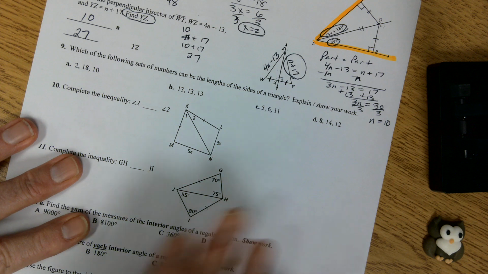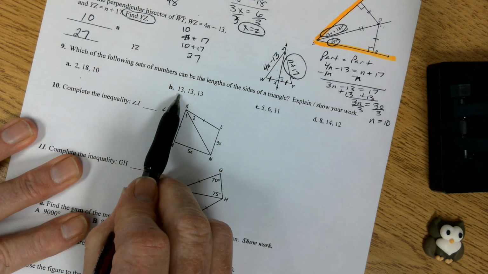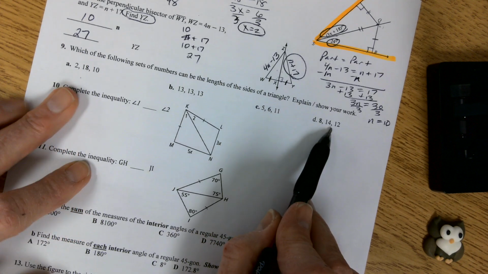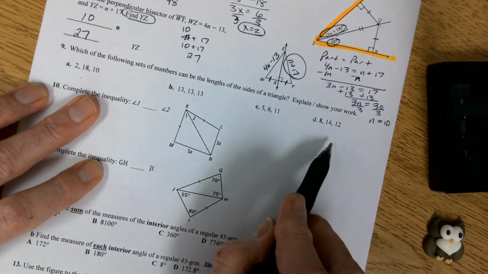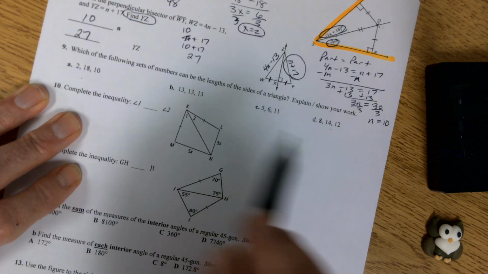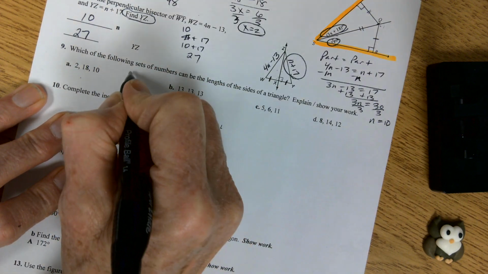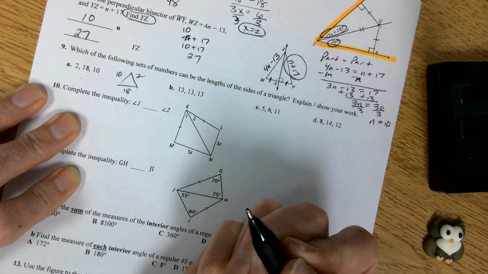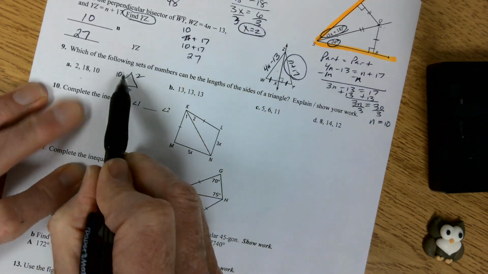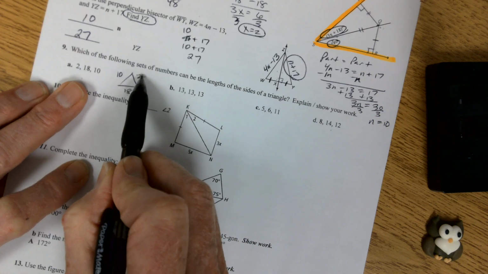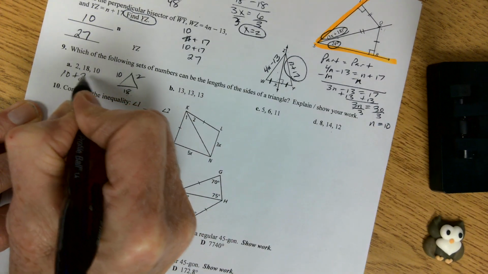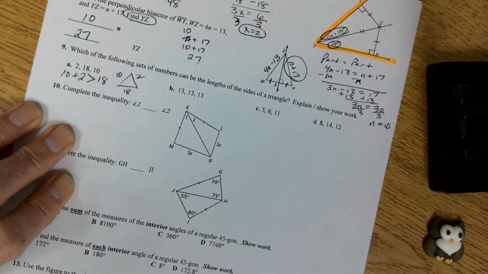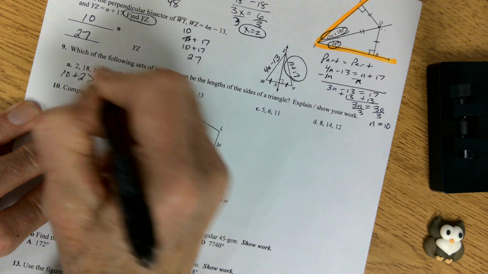Okay, this one says which of these lengths can be the lengths of the sides of a triangle. If you guys remember, two sides always have to be greater than the third side. So really, when you look at these, if I stick the longest one on the bottom, that's the easiest way to go, and compare. Is 10 plus 2 more than 18? No, it won't touch. You can't even make a triangle with that. So that one is no.